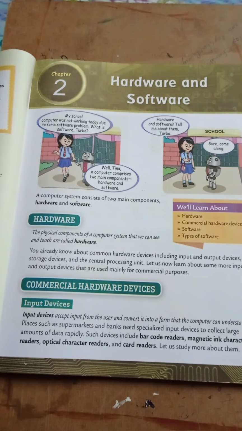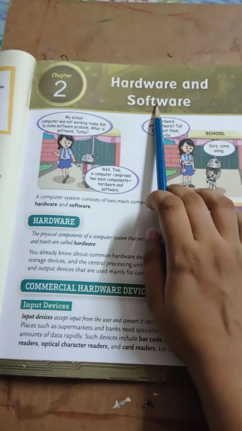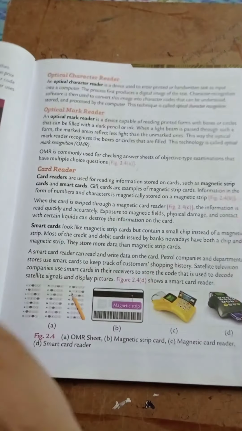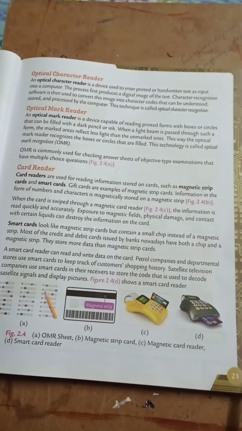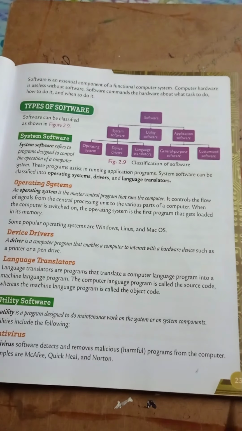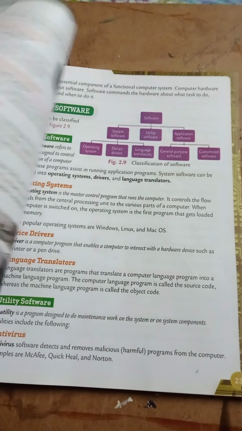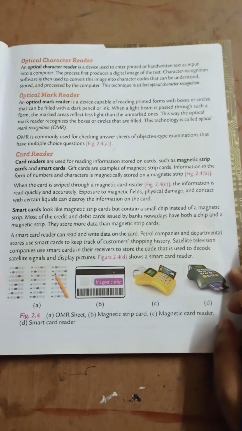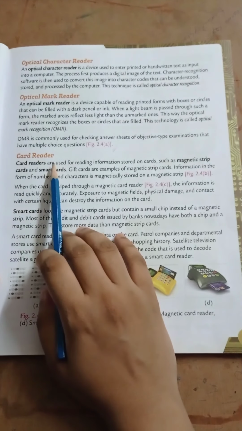In this class, I am going to discuss the second chapter, which is hardware and software, from page number 21 to page number 23. So the first is card reader.